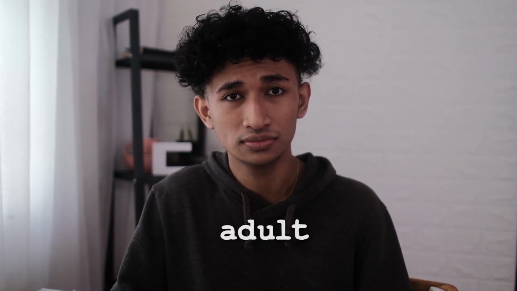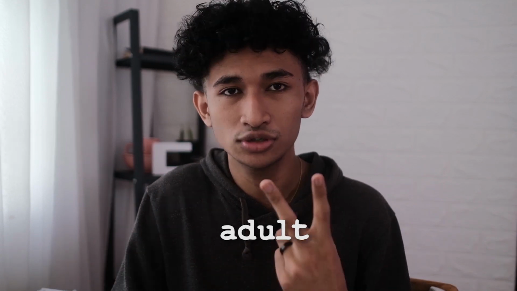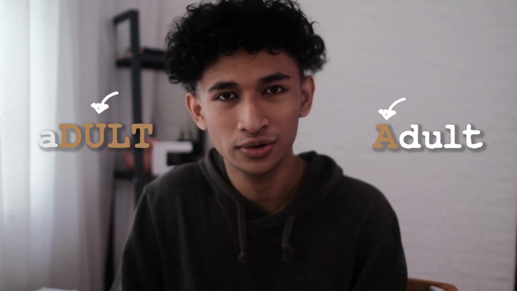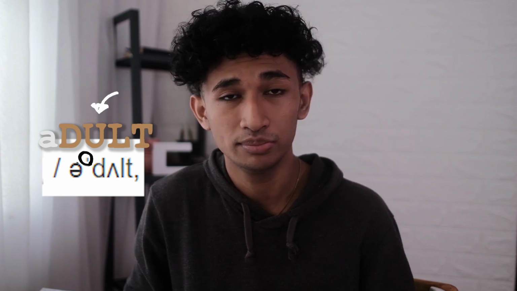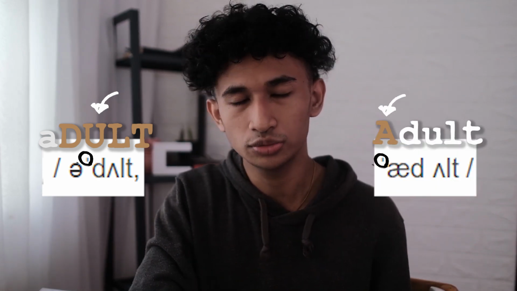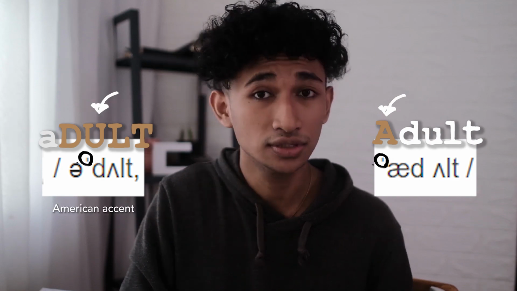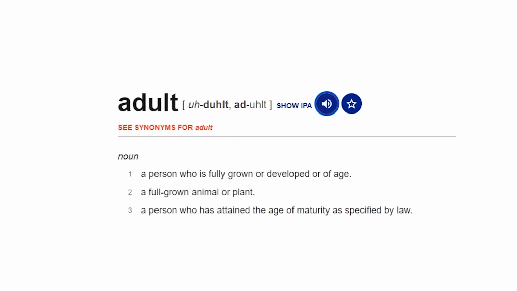So take an example like in this word. How would you say this word? There are two options. The first one is adult or adult. Both are correct, but it depends on the accent. In American accent, the second syllable should be stressed. And if you want to use British accent, the first syllable should be stressed. Adult and adult. Another example for this would be mustache.